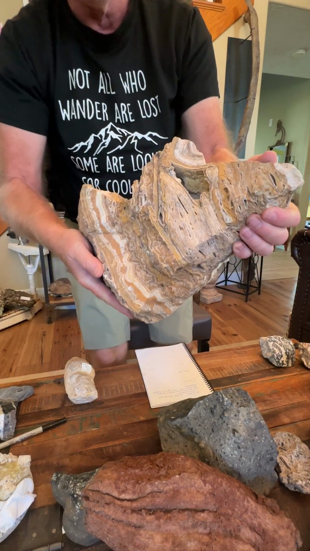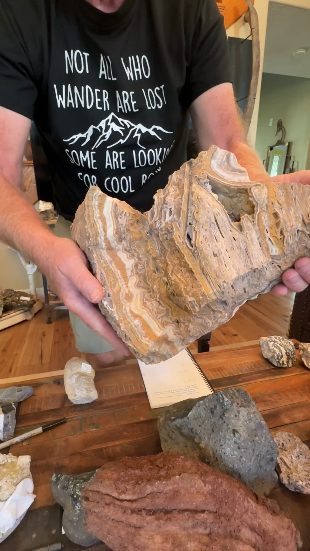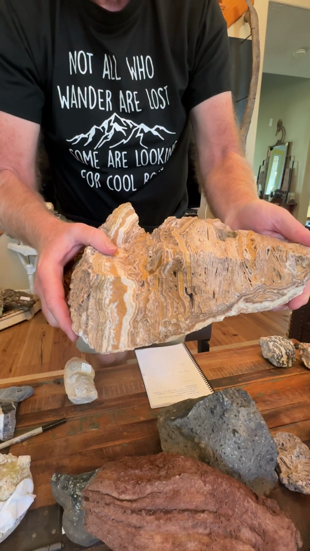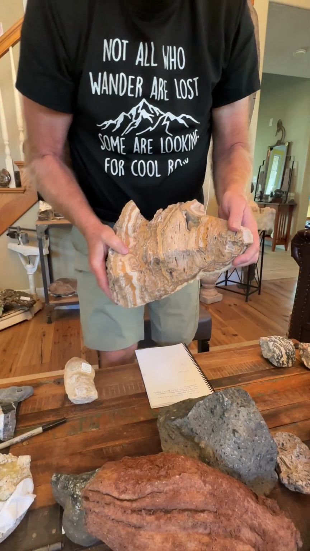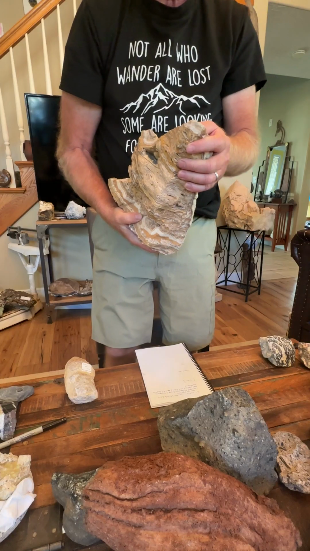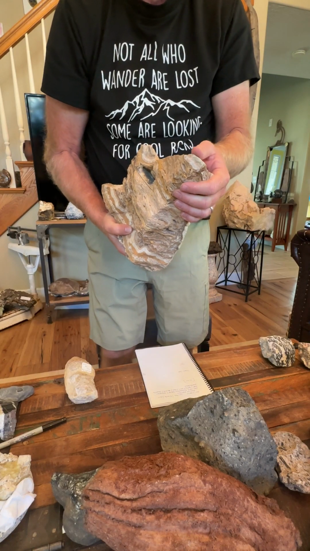So where is this? Down by Green River. Crystal Geyser? Well, Crystal Geyser is an active geyser, but this is the same thing that would have happened. So this wasn't a geyser like Yellowstone. This was like Crystal Geyser, a cold water geyser.